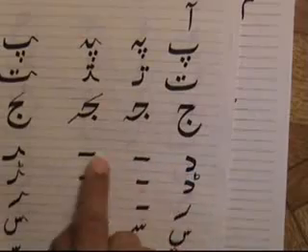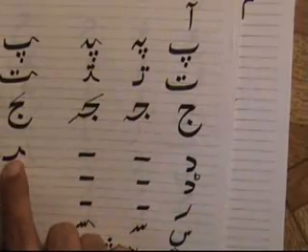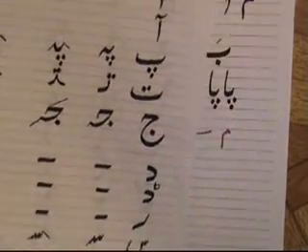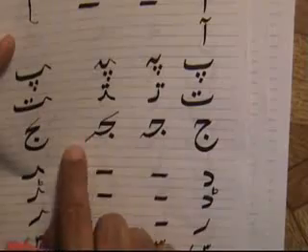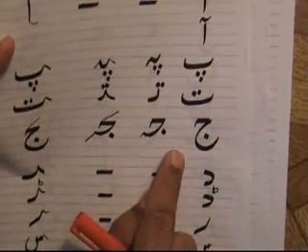Dal is a non-connector, it only appears in the final stage, whereas jeem is also a connector. So we can connect jeem with the letter before and after.